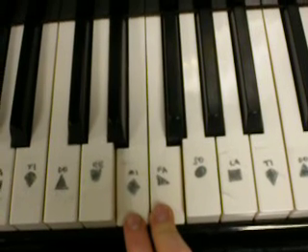Mi to fa, they're right next to each other. That's a half step.